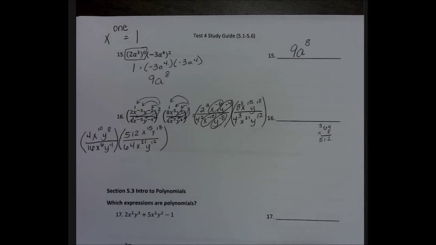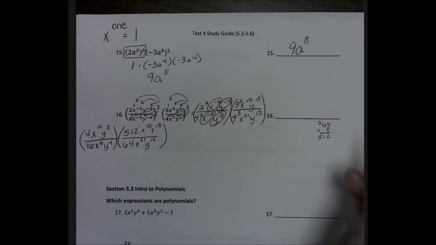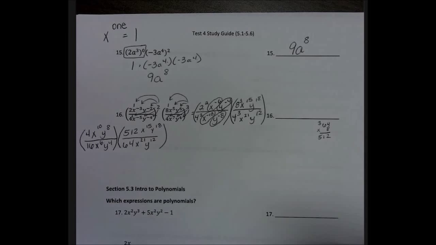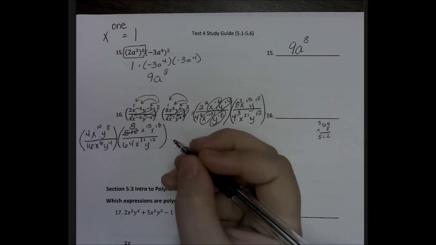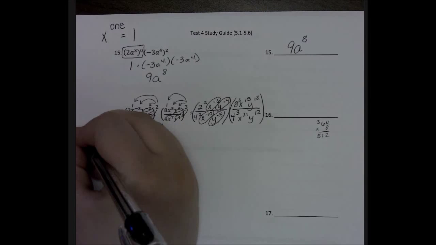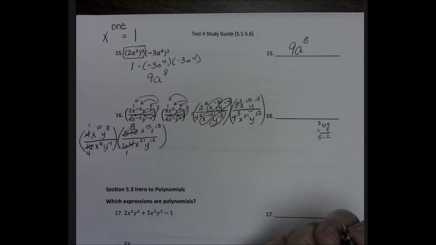Well, I know that 64 goes into 512 and 64. The reason I know it goes into 512 is because I just multiplied 64 by 8. So that makes that now an 8, and the 64 now a 1. And 4 and 16 simplify to be a 1 and a 4. So I'm going to go ahead and put everything over the same fraction.